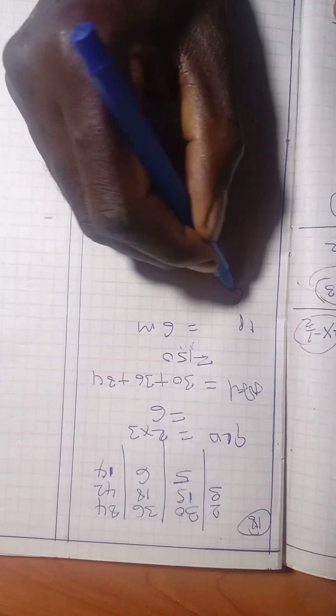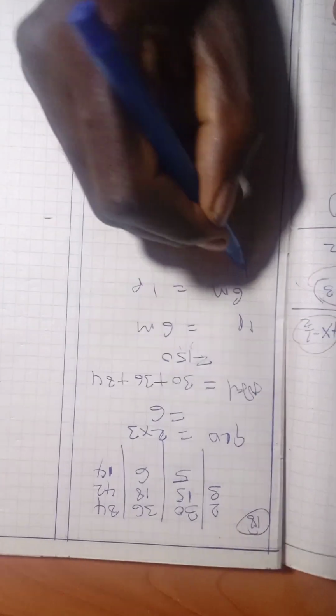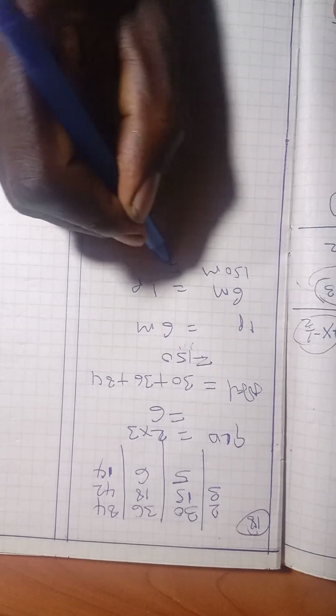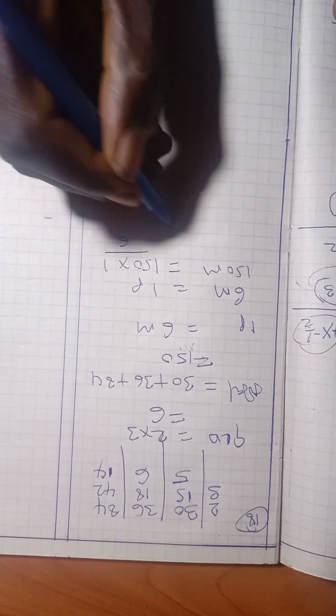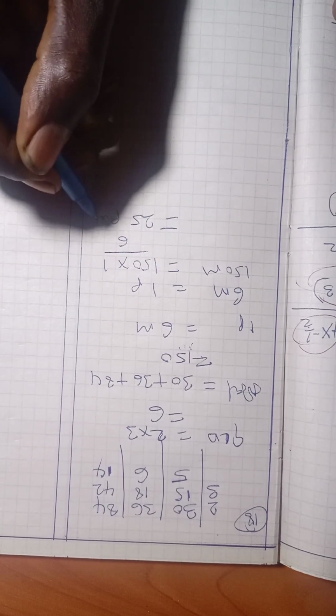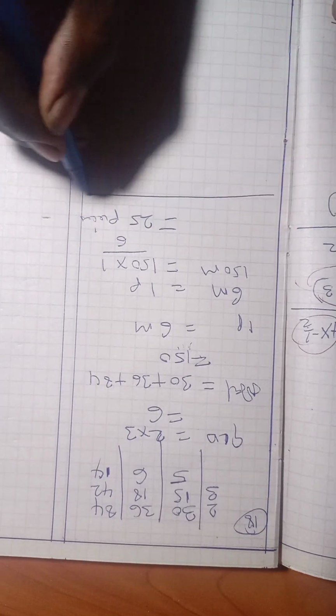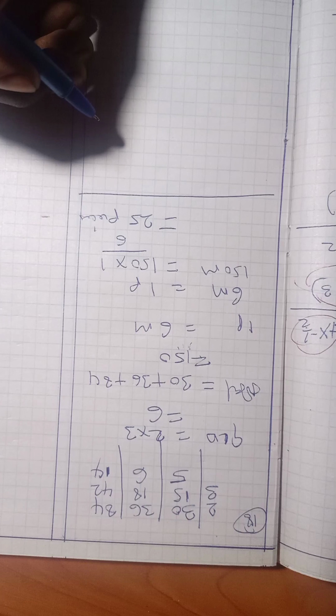So we shall say 6 meters is equals to 1 piece. What about 150 meters? We shall take 150 multiplied by 1 over 6, so that we get 25 pieces. 25 pieces can be cut from those 3 wires.